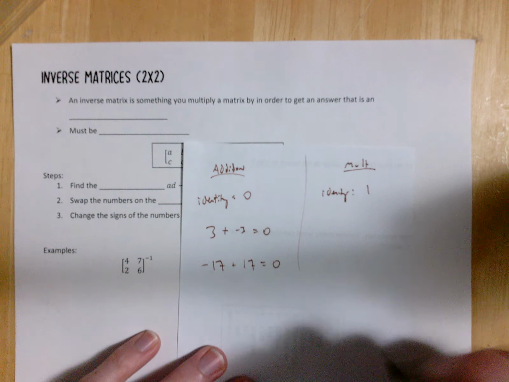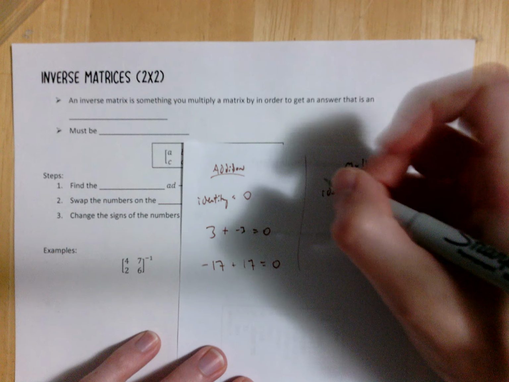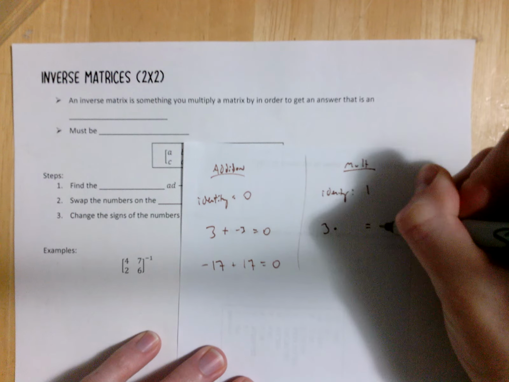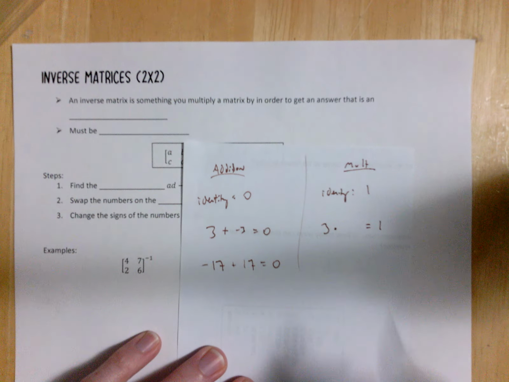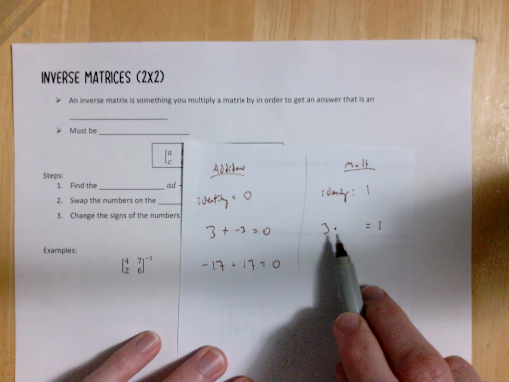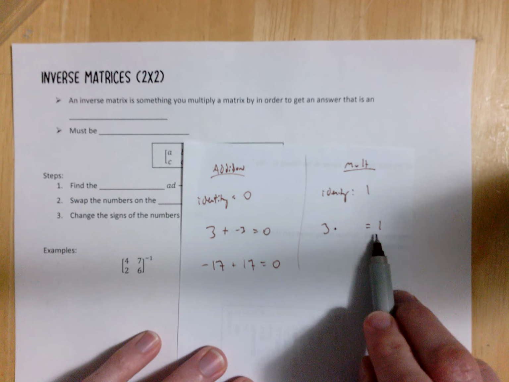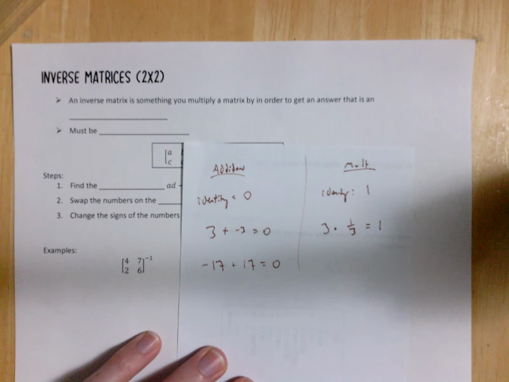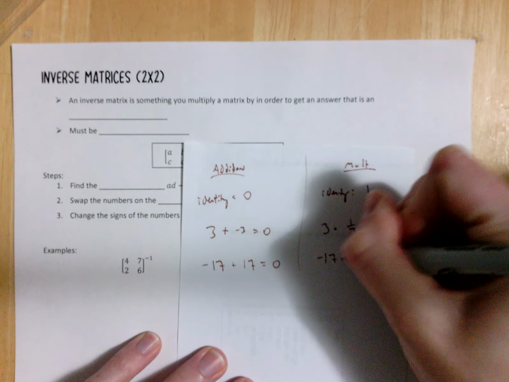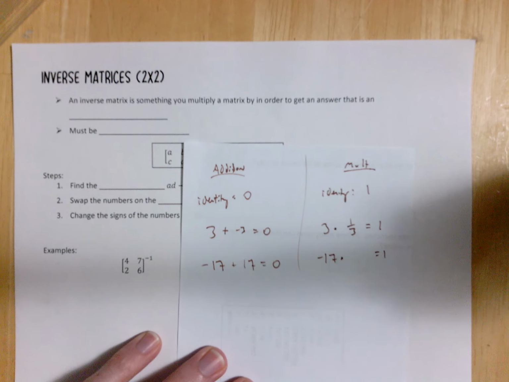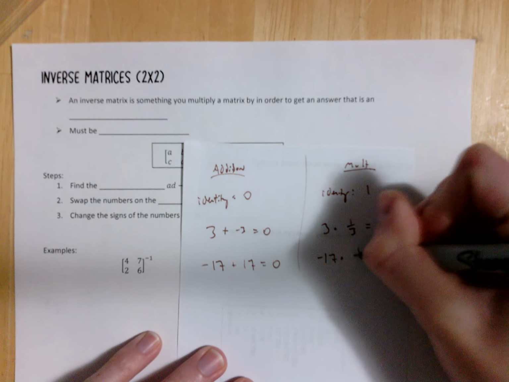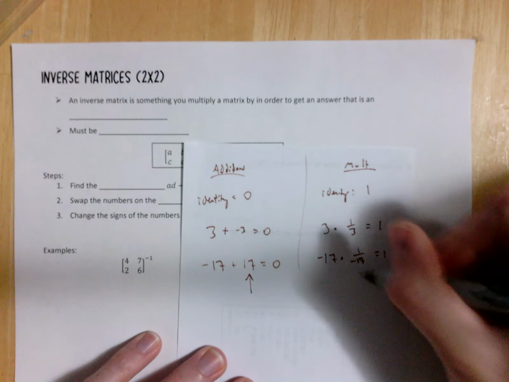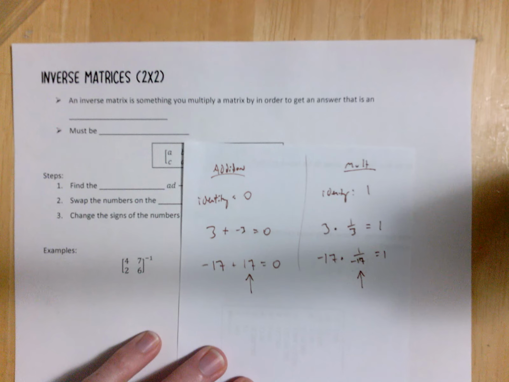So when we talk about multiplying an inverse, if I want to multiply 3 by something, I'm looking for a number that when I multiply it by 3, I get 1 as an answer. So that's what the inverse is. So the inverse of 3 is the number that when you multiply it, the answer is 1. So 1/3. If we were talking negative 17, what do I multiply by negative 17 to get back to 1? Well, 1 over negative 17. So these are your inverses for these different operations.